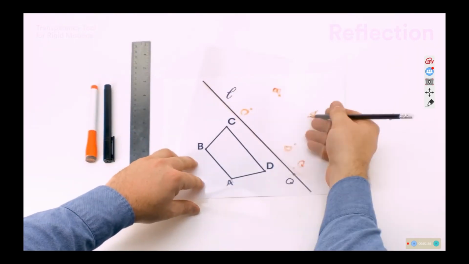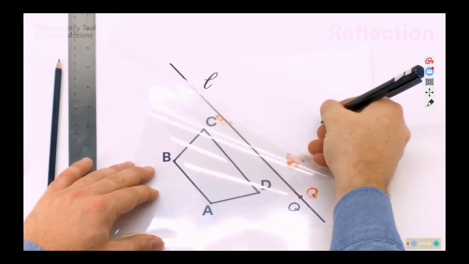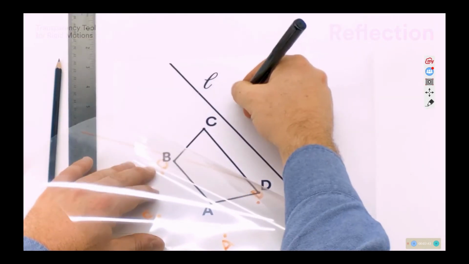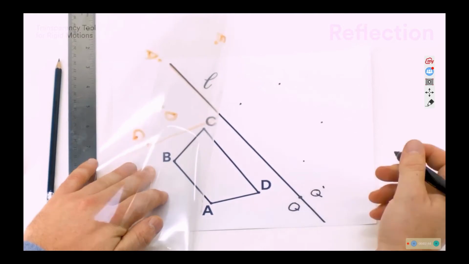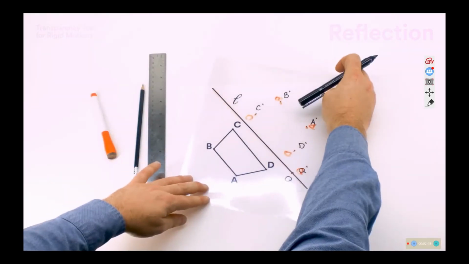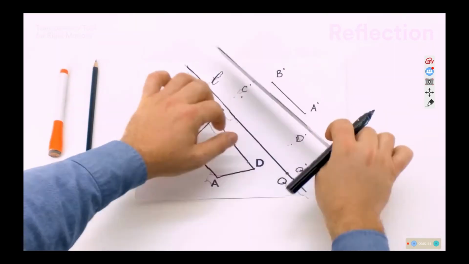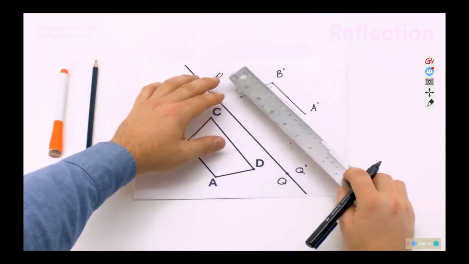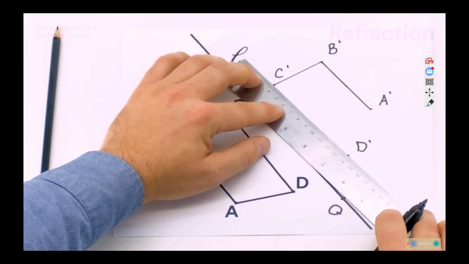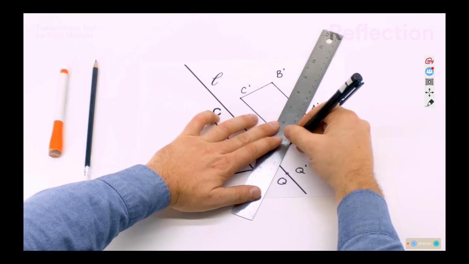To reflect, we flip our paper over the line of reflection and then label the image in its new location on the original paper. And use a straight edge to connect any segments. Don't forget to label your picture using primes for the new version that you created.